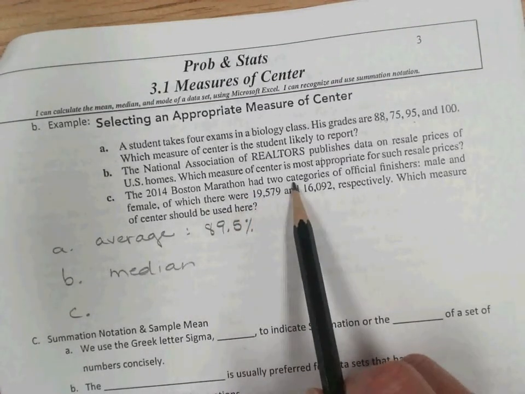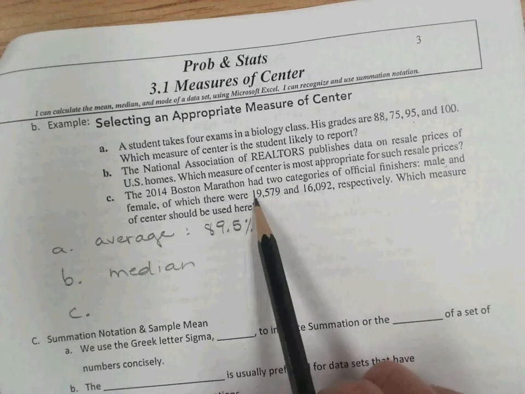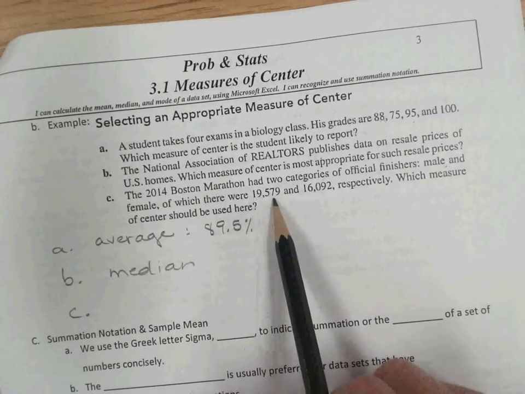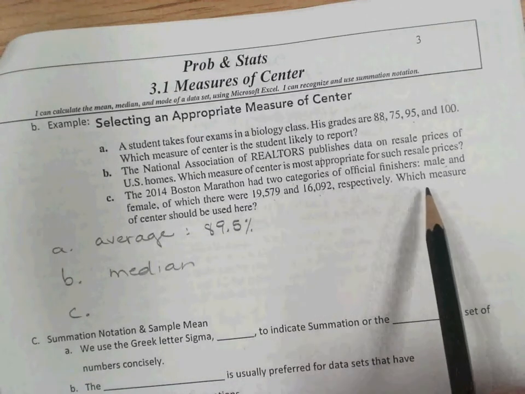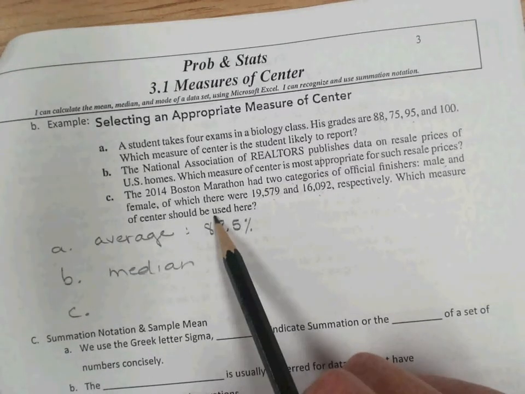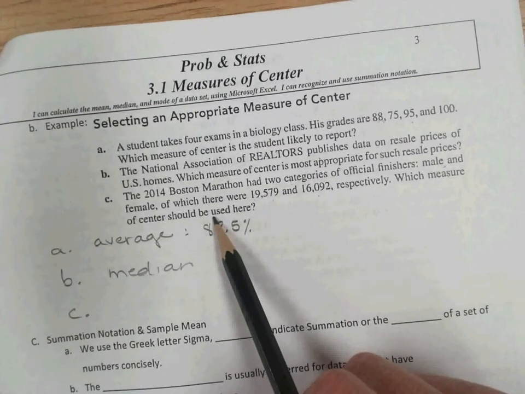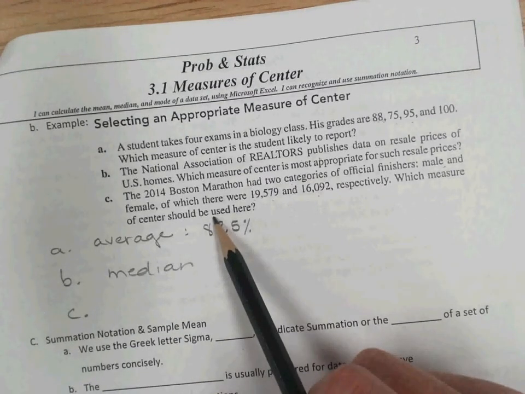Part C, the 2014 Boston Marathon had categories of official finishers, male and female, of which there were 19,579 and 16,092 respectively. Which measure of center should be used here? And in this case, you can't actually compute the mean or the median because we're talking here about qualitative data.